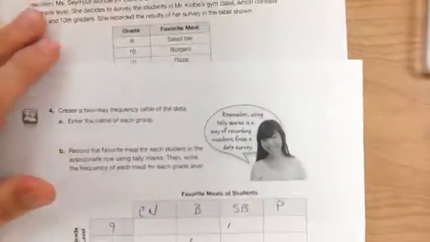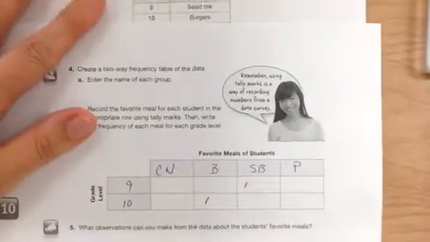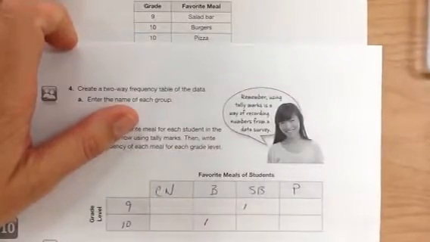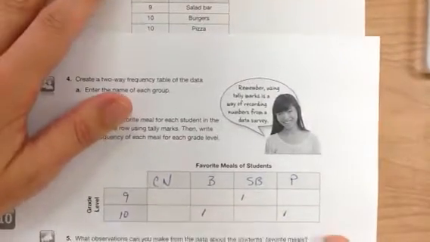So let's kind of organize this. So we've got a 10th grader eating pizza, tally mark.